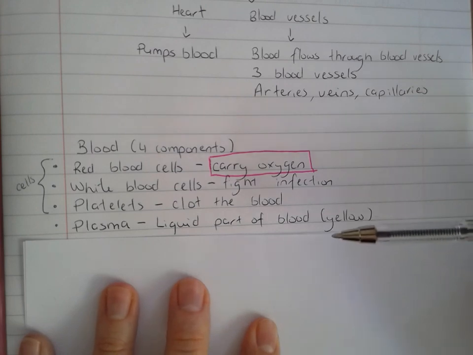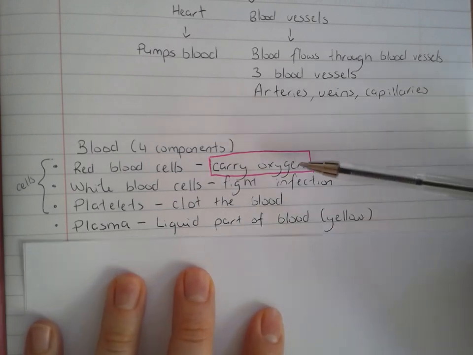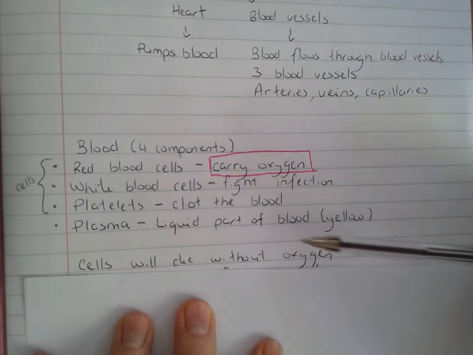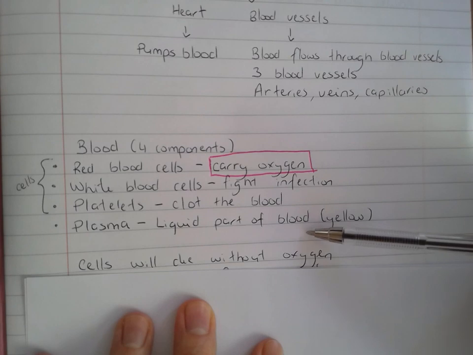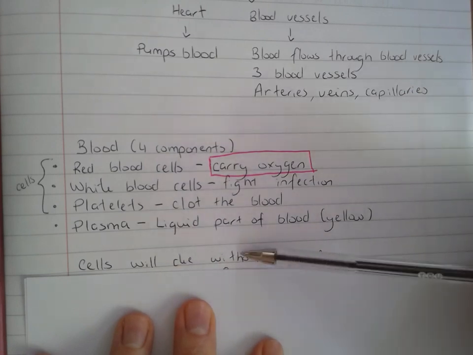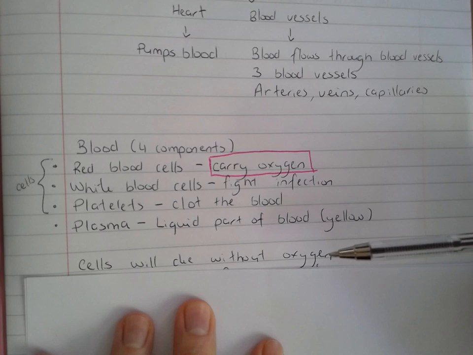You would have learned this last year as well. I'm going to reveal. The first sentence I want you to write is: cells will die without oxygen. And if your cells die, then your organs will die. So if the cells in your liver start to die, then eventually your whole liver will die. Your cells make up your organs, so if they start to die, then your organs are going to be affected, and cells will die without oxygen.